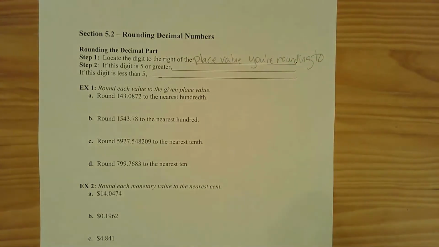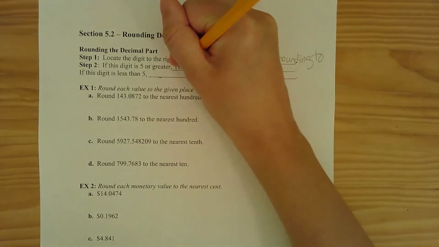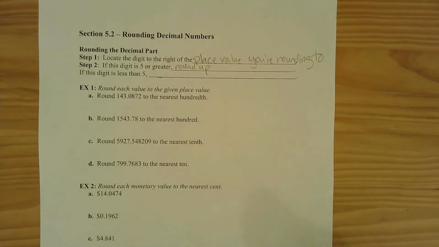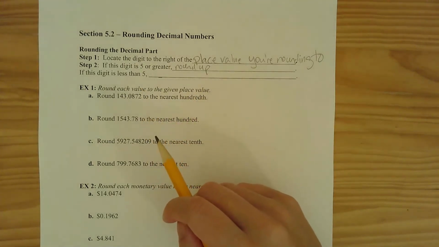Now if that digit that you just found is 5 or greater, you round up. And just reminding you what that means, rounding up means that the place value that you're rounding to is going to go up 1.